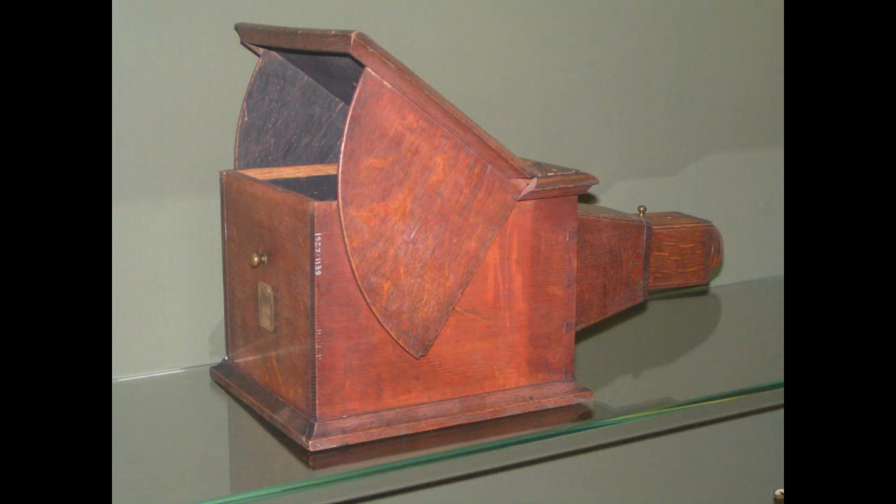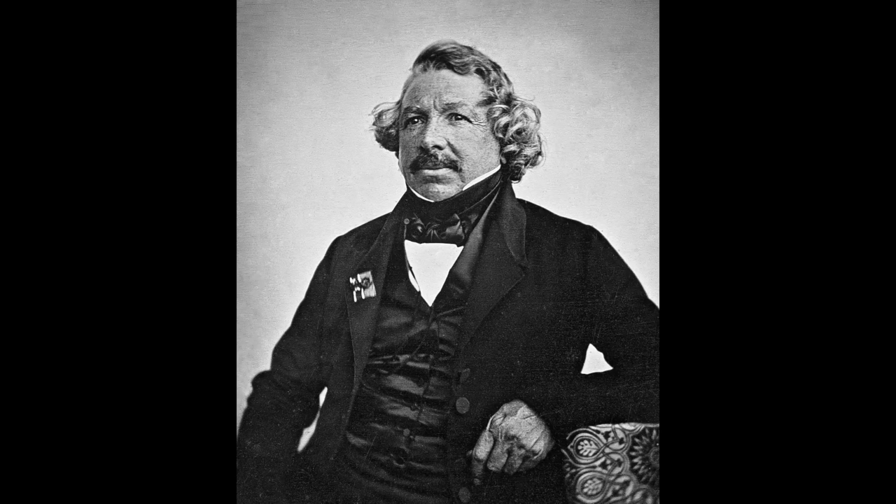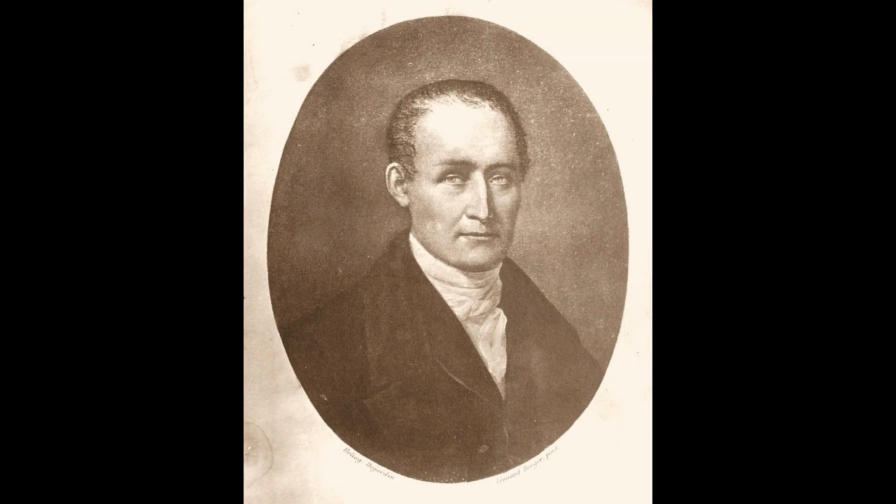Initially, there was no way of recording these images. Around 1830 in Paris, Louis Daguerre claimed to be the first person to record images from a camera obscura, but many believe it was actually Nicephore Niepce.